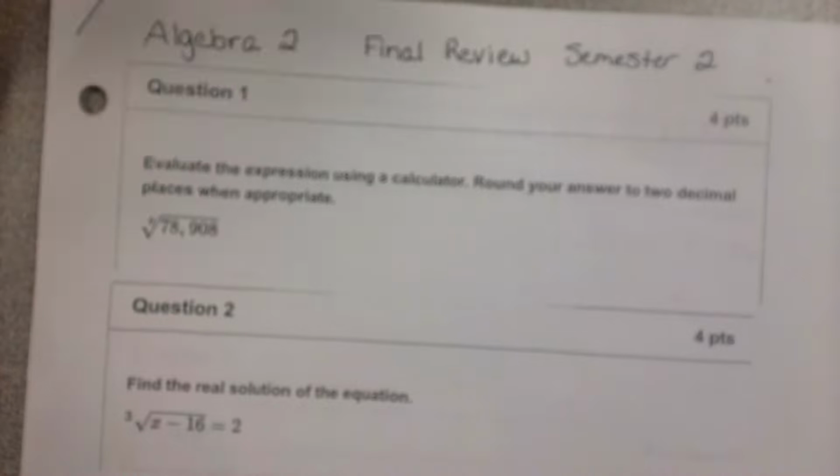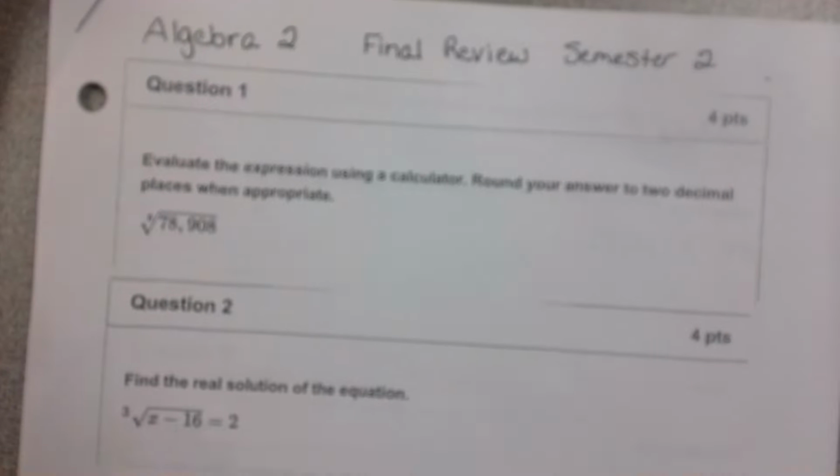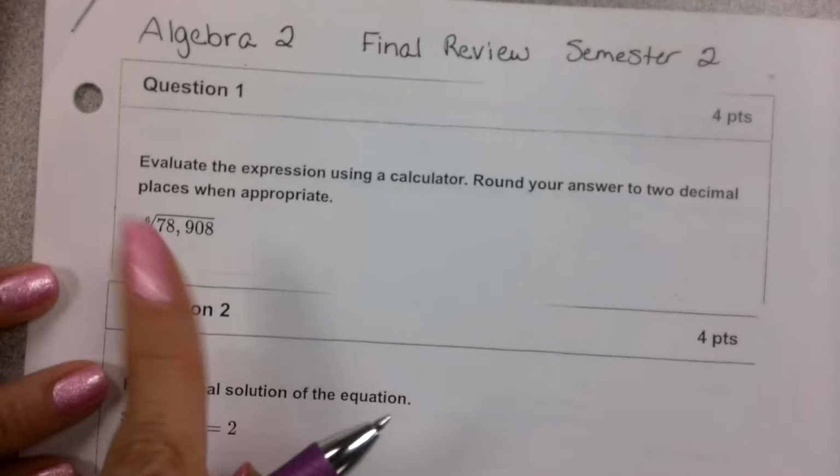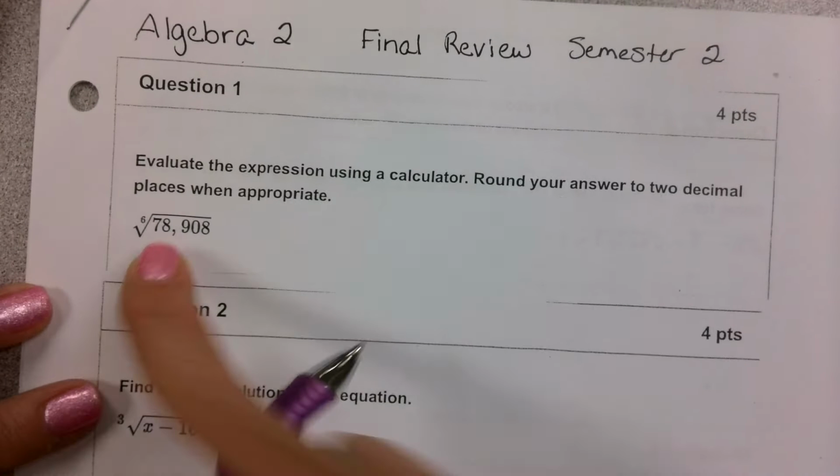This is the Algebra 2 final review, second semester. So on question 1, we want to evaluate this.